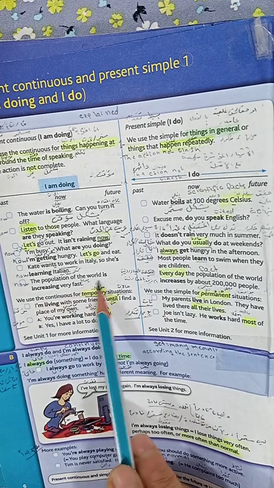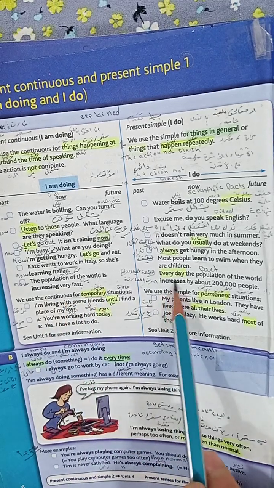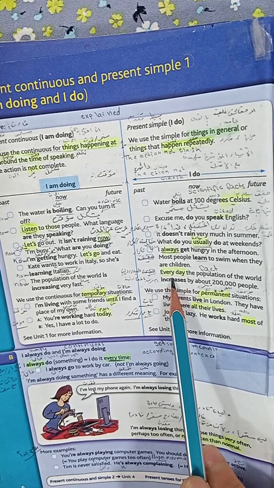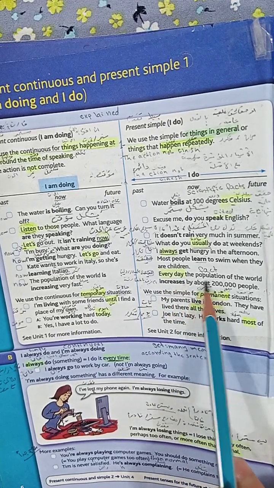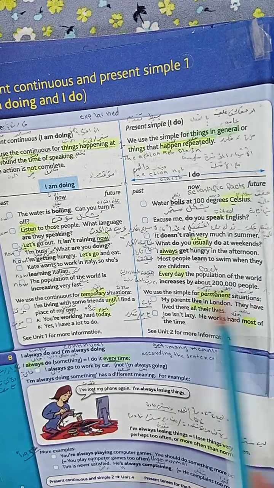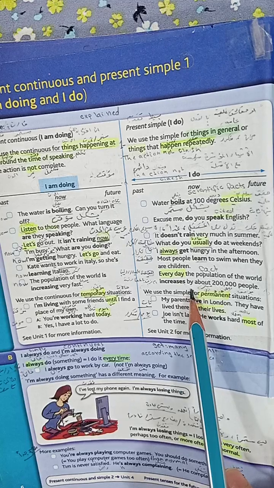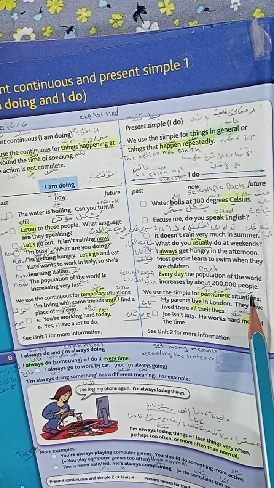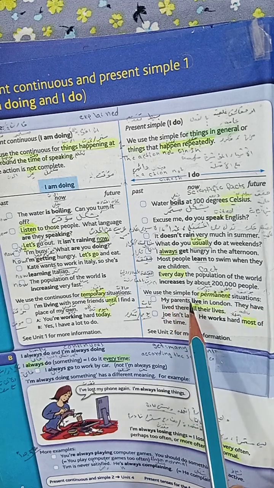Every day, repeatedly, something happening repeatedly: the population of the world increases, it's a fact, by about 200,000 people.